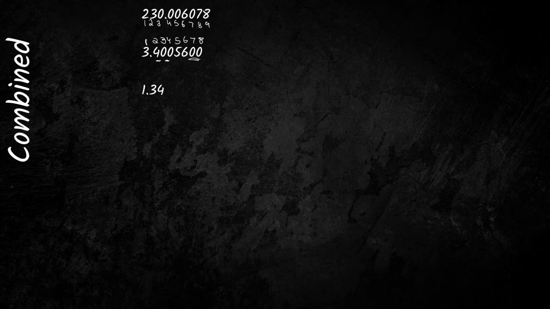1.34. Think about it. So 1.34 has 1, 2, 3 significant figures. Again, all of them are non-zero digits, so they are going to be significant anyways. We don't really need to think about anything here.